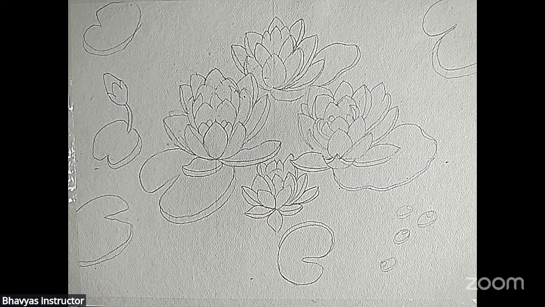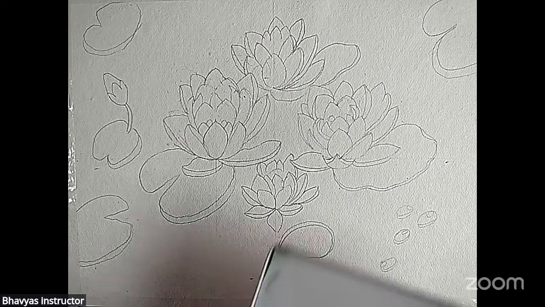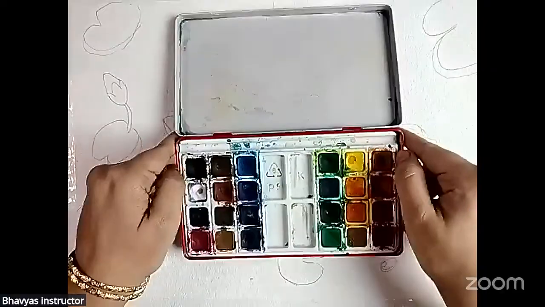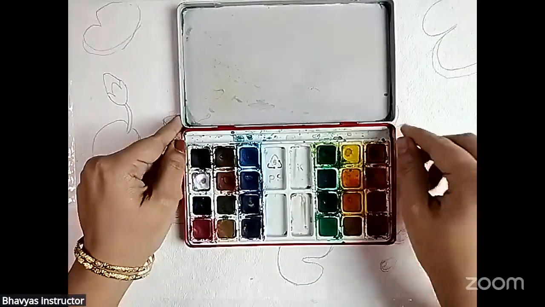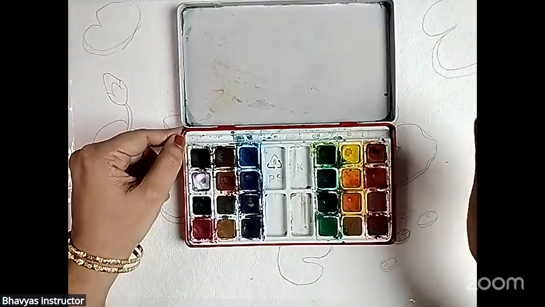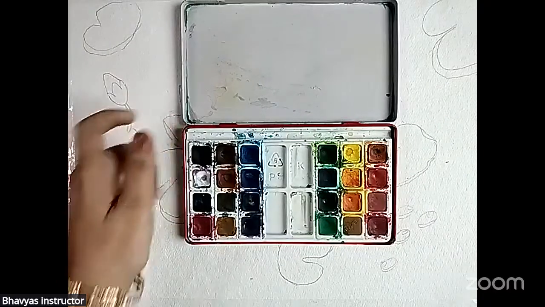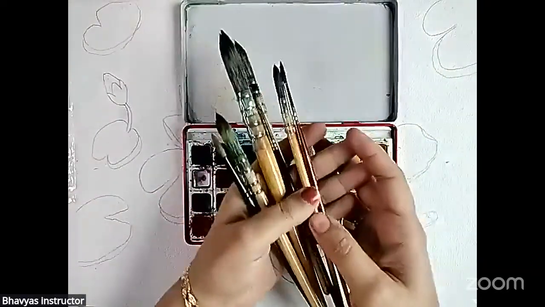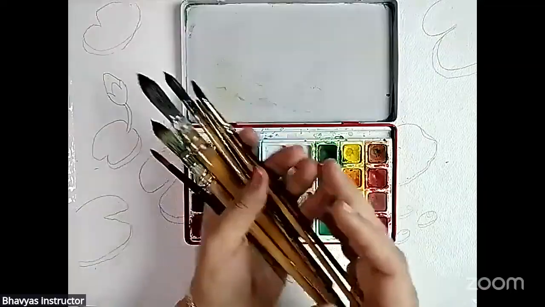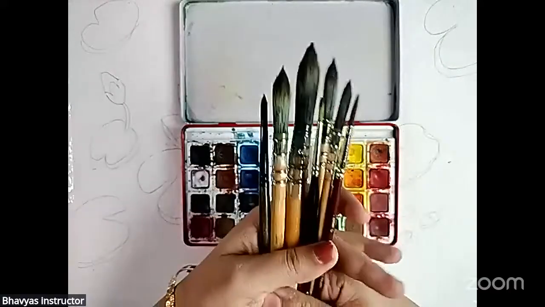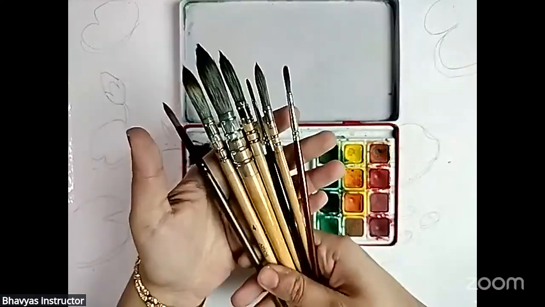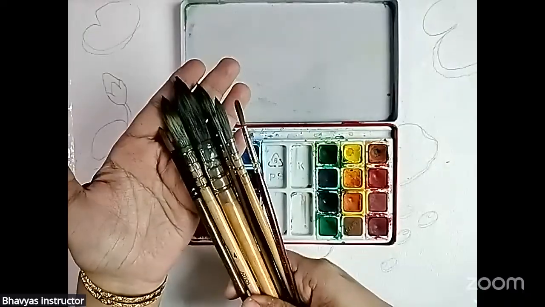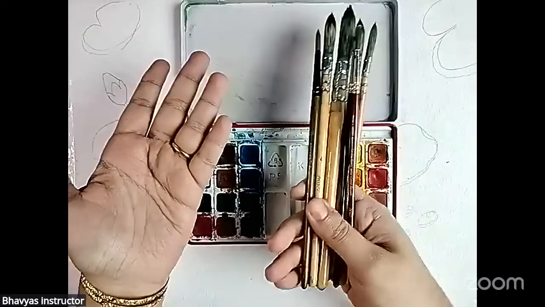Take watercolor cakes. I'm taking this type of watercolors, you need to take this. And take brushes, take a mop brush, a round brush. If you don't have this type of round brushes, you can use tube colors. That's fine. If you don't have mop brushes, you can use whatever brush you have with you.